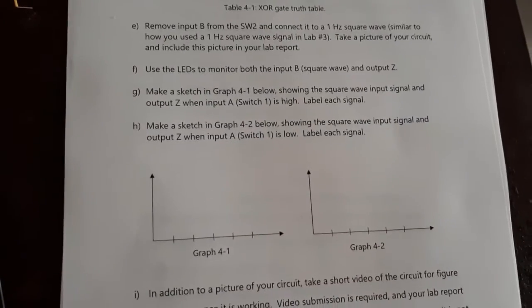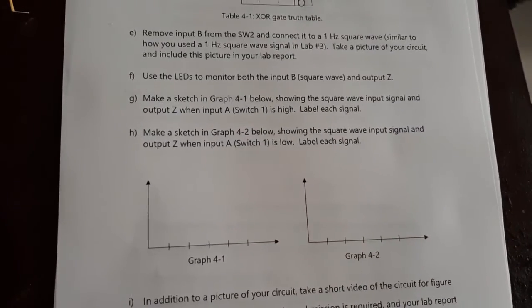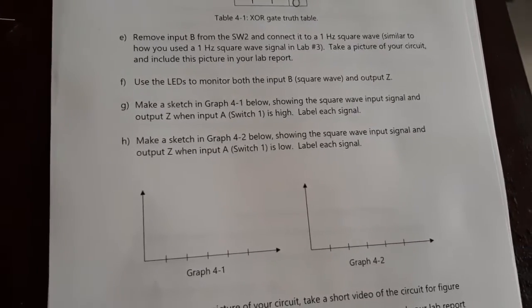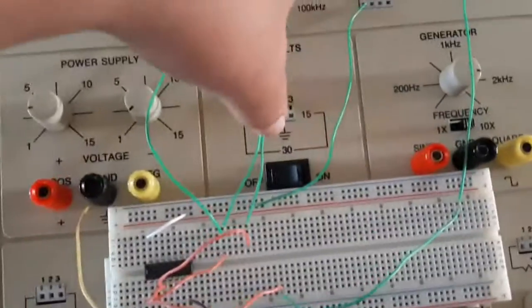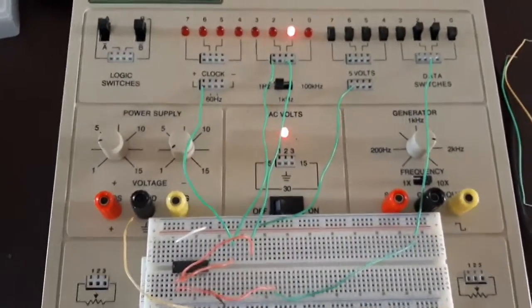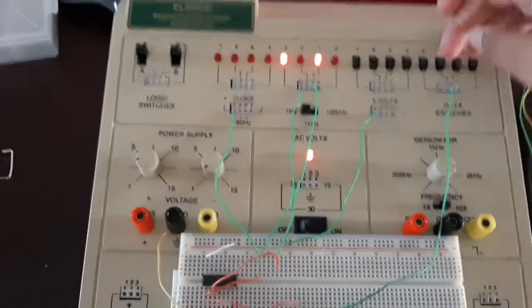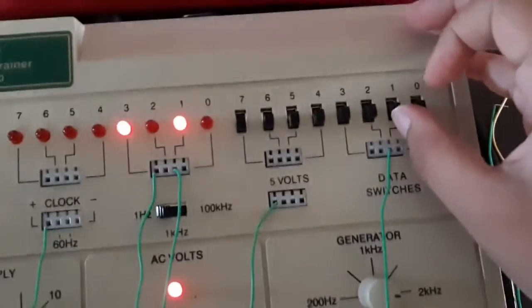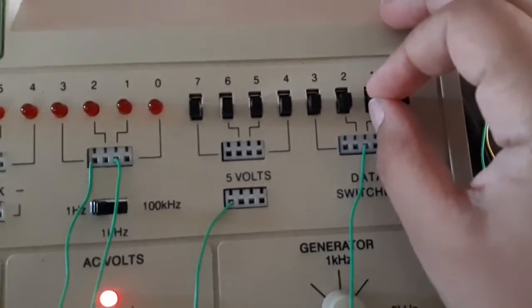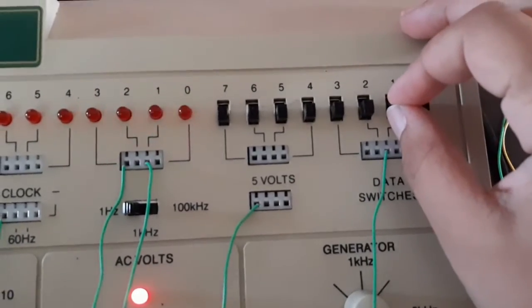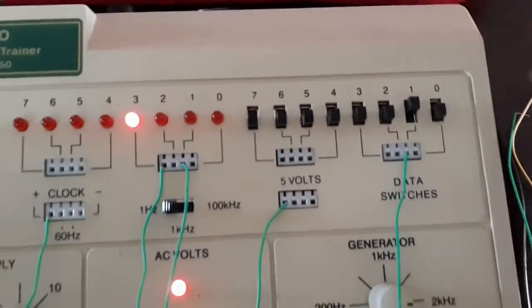So now it's asking us to make a sketch showing the square wave input signal and output Z when input A, switch 1, is high. So I'm going to turn this on. This is my LED. Oh, that's pretty cool. I'm going to turn these both low because I only have one input here now. So I'm going to put input A high.